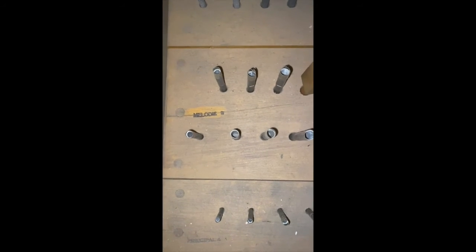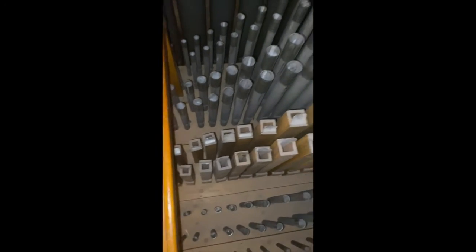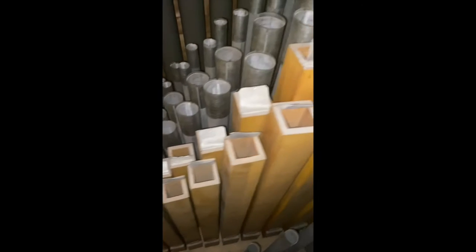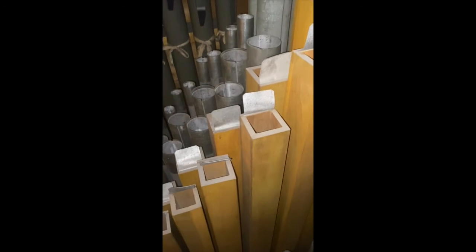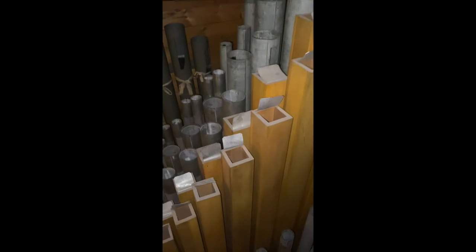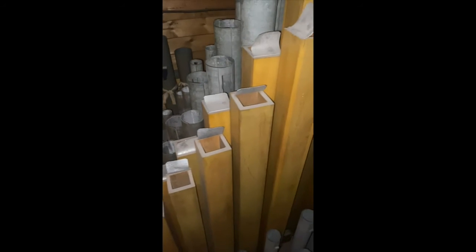Now, you'll notice that pipes are bigger, pipes are smaller, but the name of each stop goes at the beginning of the set of pipes. So this is the melody 8-foot, so everything in these two lines of pipes would be for that particular setting. Now you'll notice as they're getting bigger, that means that they are getting lower, because a bigger pipe makes a lower sound than a shorter pipe. But all of a sudden they get shorter again, and they look a little bit different.